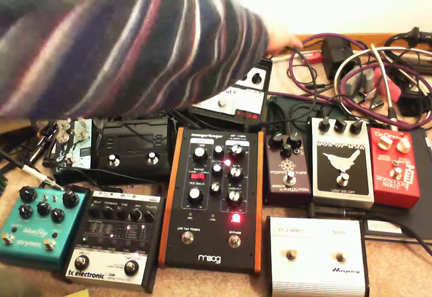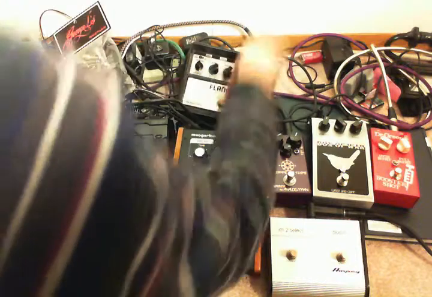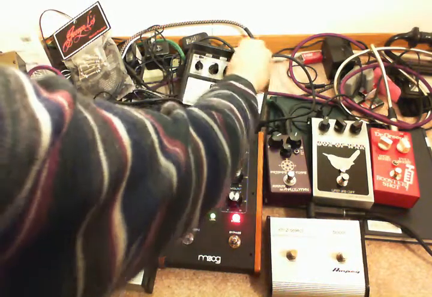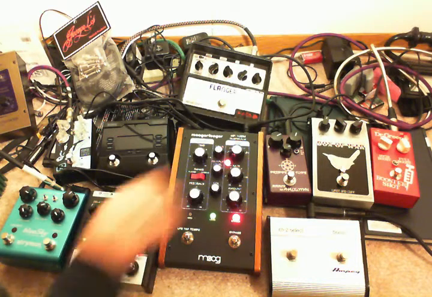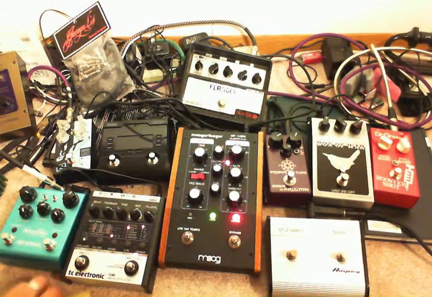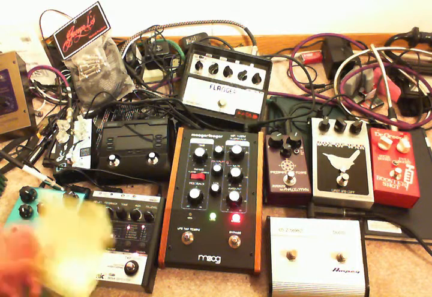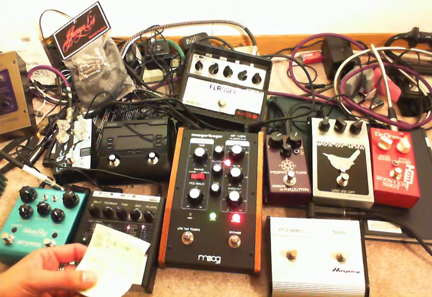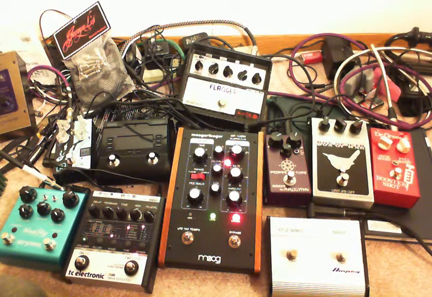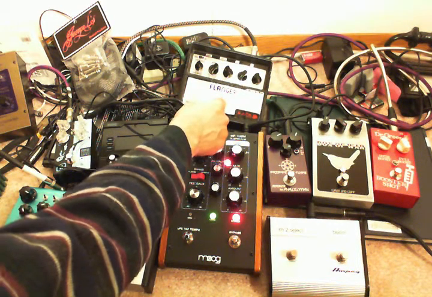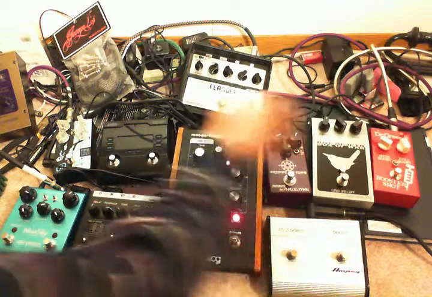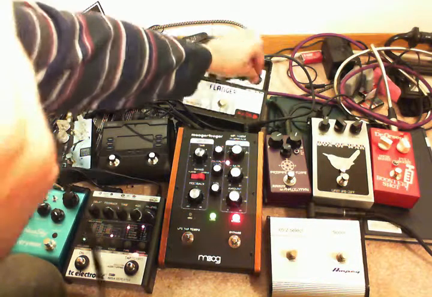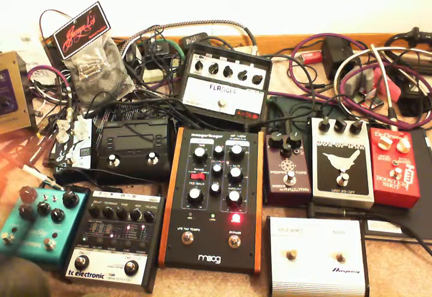And my ADA flanger really needs a little fixing. So you can hear that it takes much longer just to sweep down. Okay, so that demonstrates that the ADA flanger has a much longer sweep.